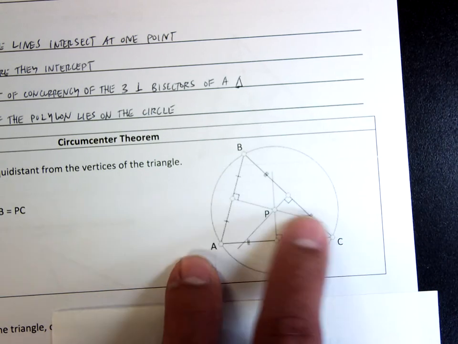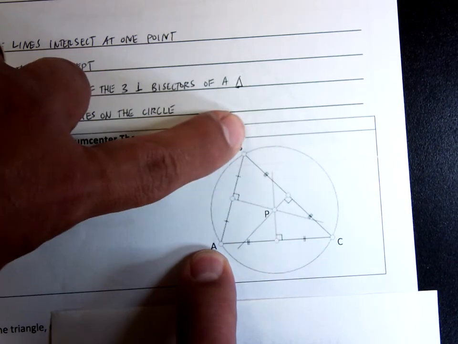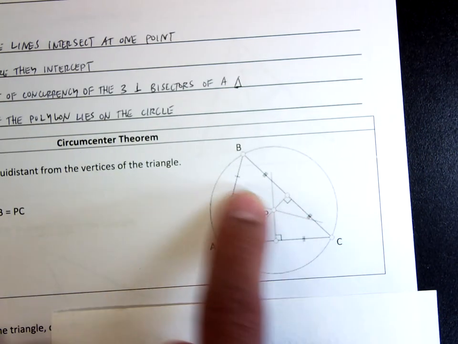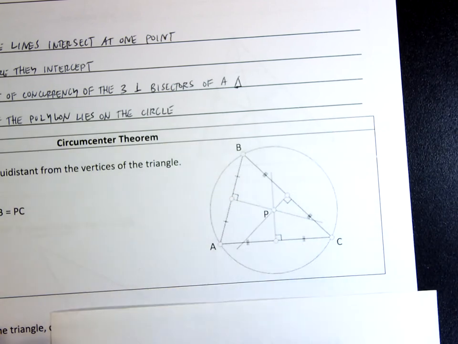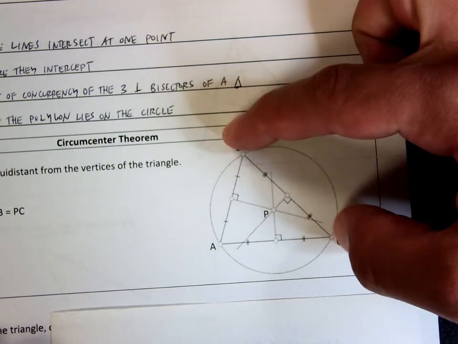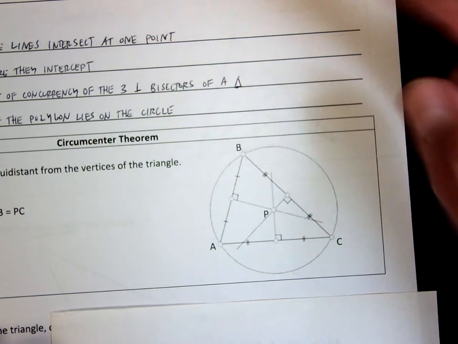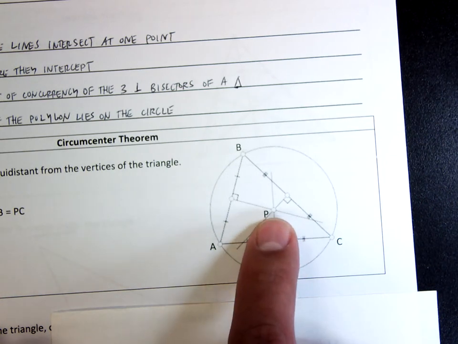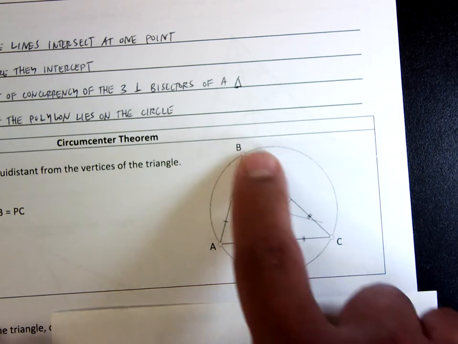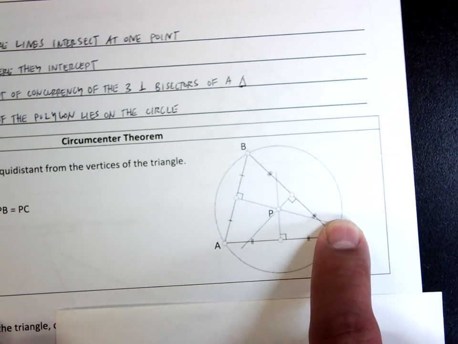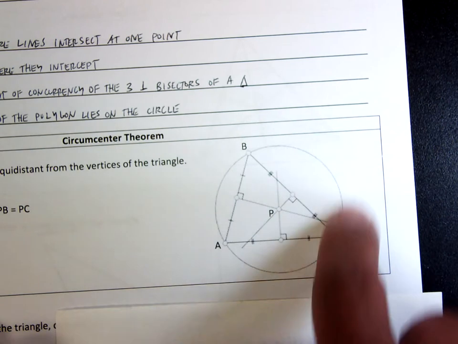This line over here bisects BA and it's perpendicular to it. So this segment is a perpendicular bisector of BA. And this one coming this direction is a perpendicular bisector of BC. So you draw in all three perpendicular bisectors, and that point that they touch, that point of concurrency, is called the circumcenter. And notice how the three vertices of this triangle are sitting on this circle. That's what it means to be circumscribed. This triangle is circumscribed in the circle.